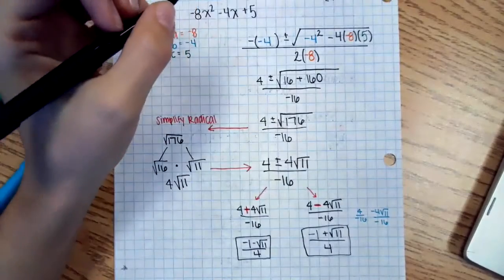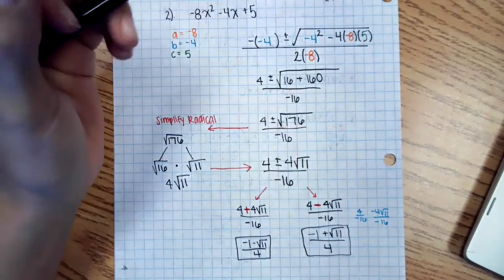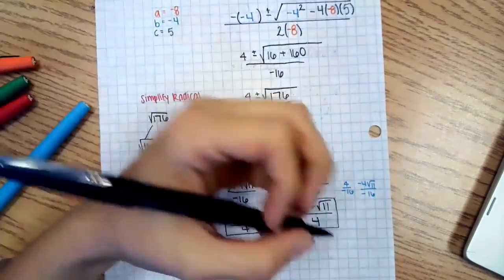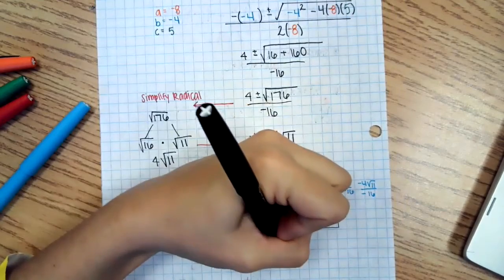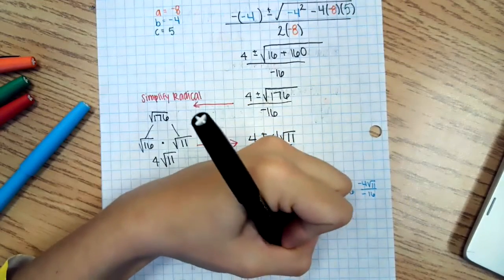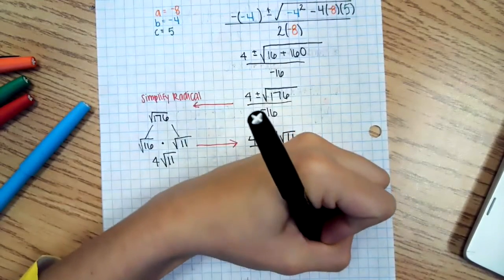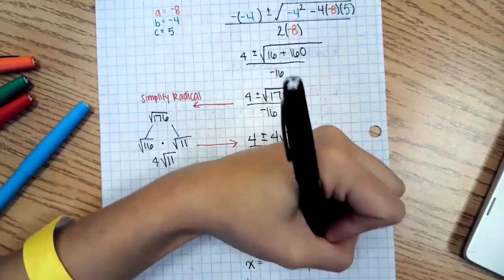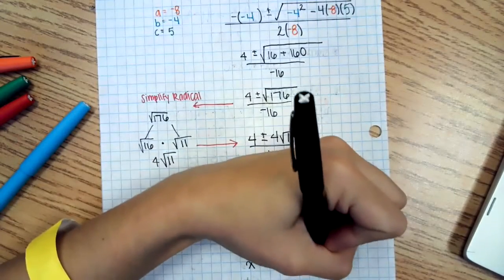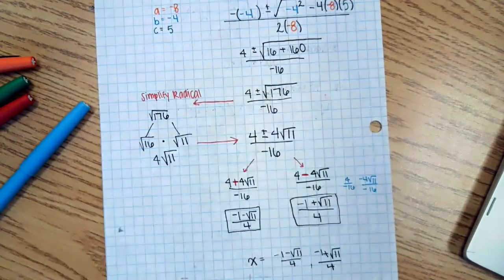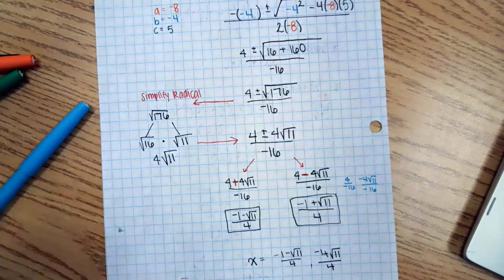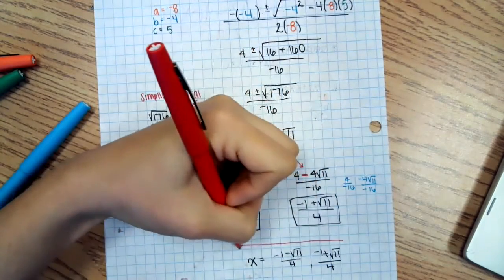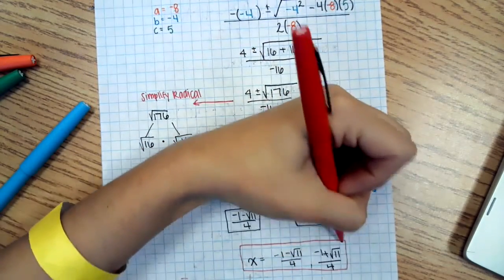They get more complicated, but right now it's just all about figuring out this formula. So my answers are negative 1 minus root 11 over 4, and negative 1 plus root 11 over 4. The good news is that this equation is going to work with everything you do.